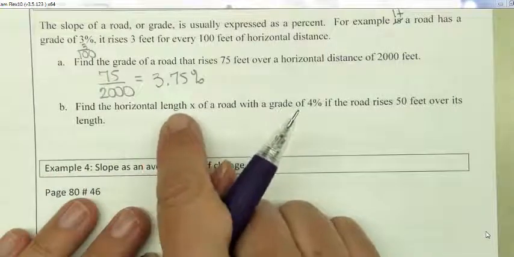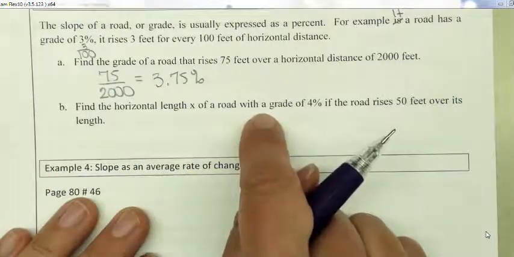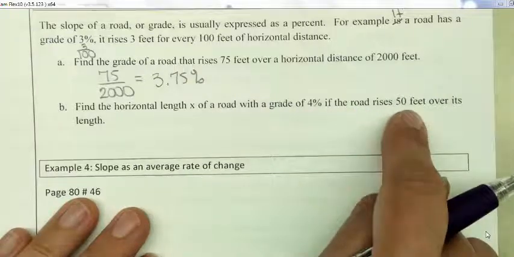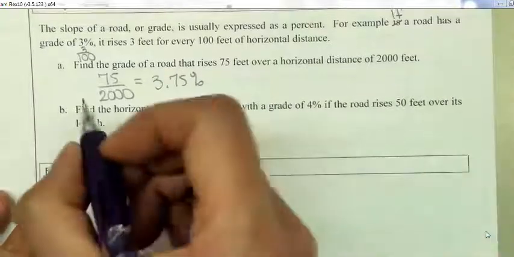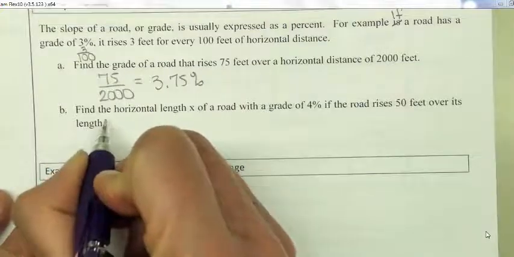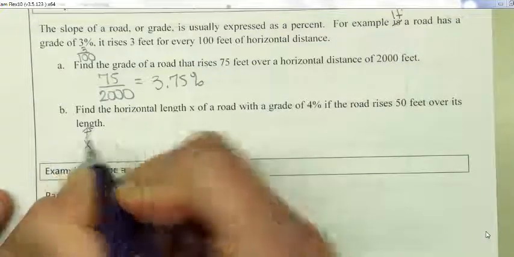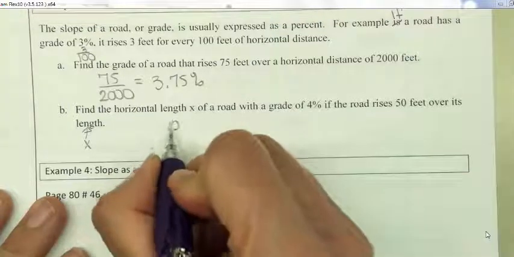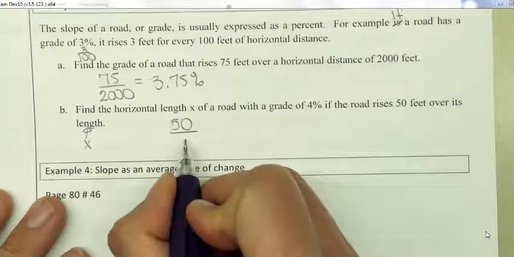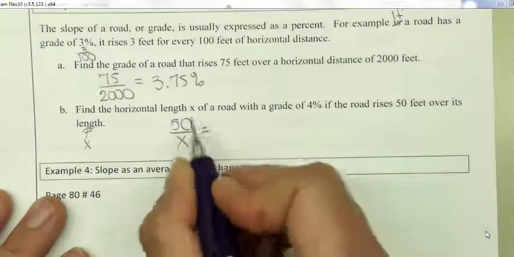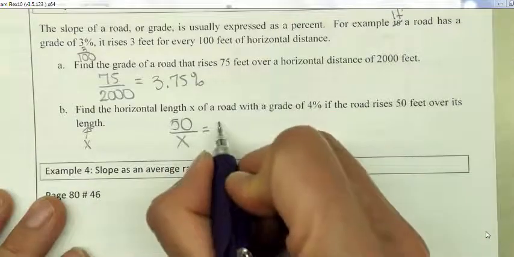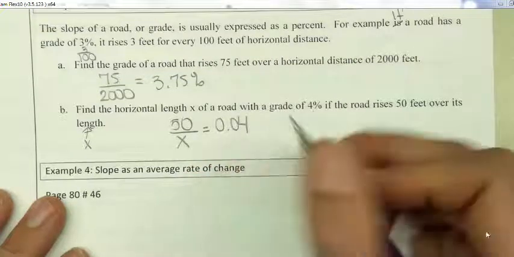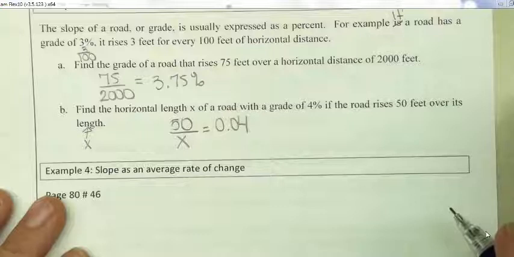Find the horizontal length, x, of a road with a grade of 4%, if the road rises 50 feet over its length. Okay, so we don't know the length, right? So the length is what I'm going to let be x. So I know that the rise is 50. I don't know what the run is, but I know that the grade ends up being 4%. So 0.04, writing the percent as a decimal. Don't do math with percentages.